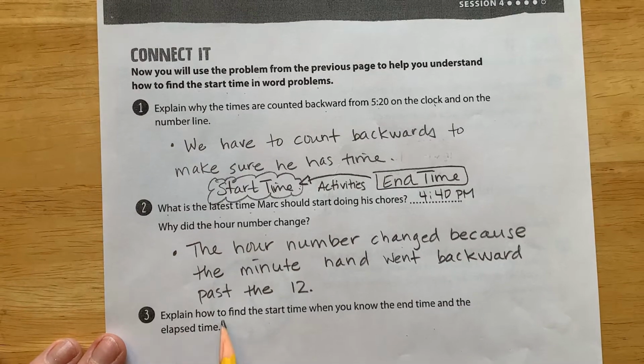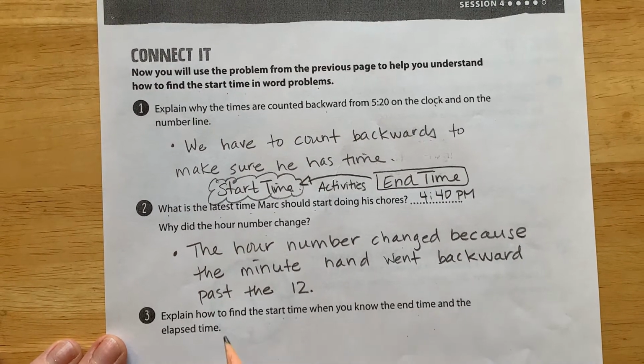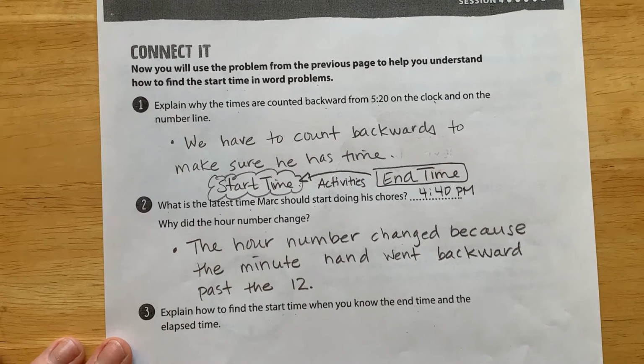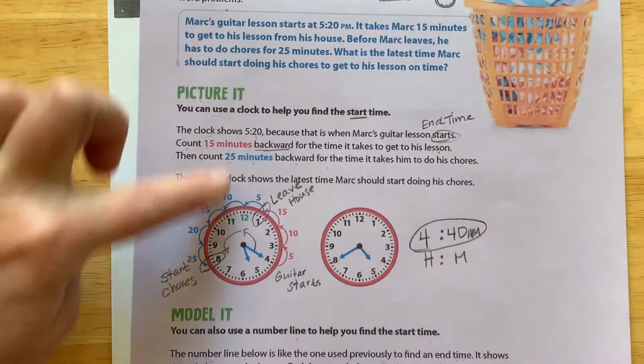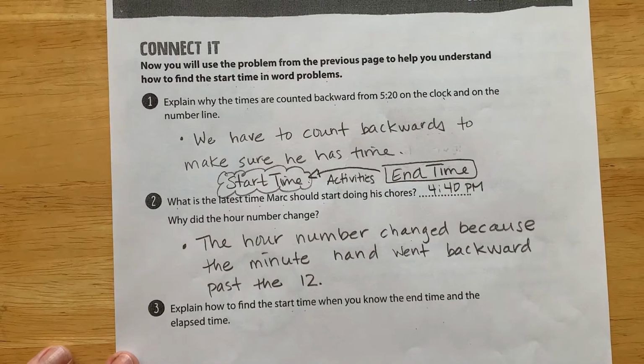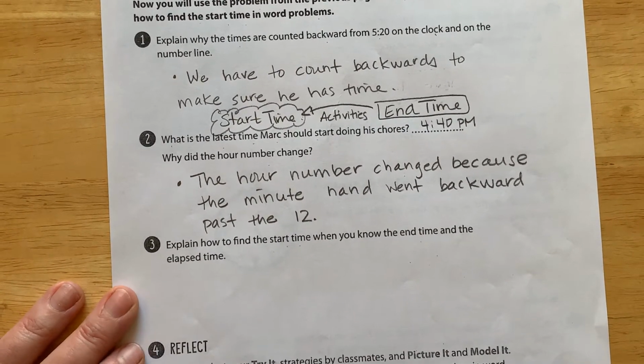Okay, number 3, explain how to find the start time when you know the end time and elapsed time. Okay, see if you can explain what we did here. If you have to, go back and take a look. See if you can explain it in your own words first. Go ahead and pause the video and then come back when you're done.